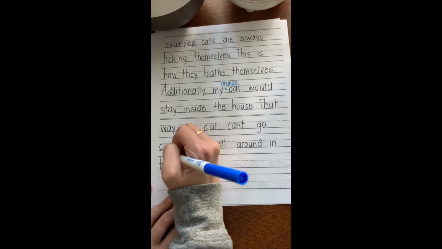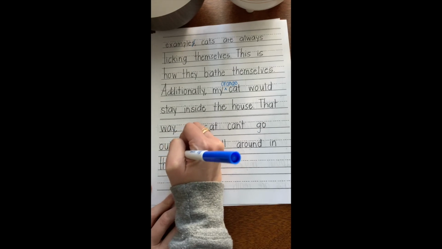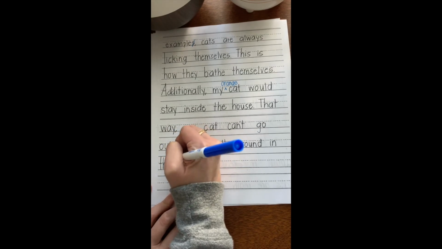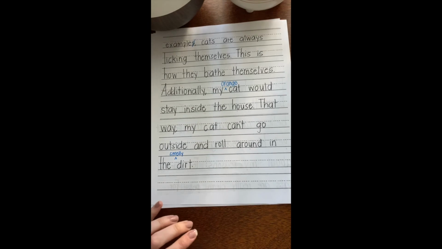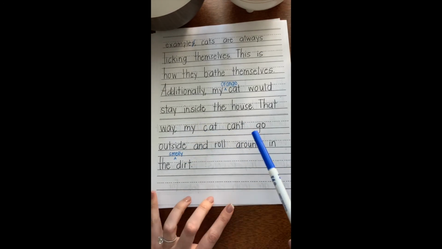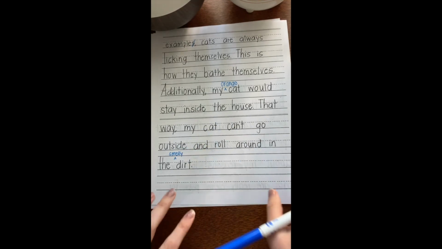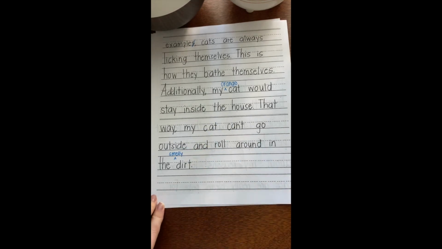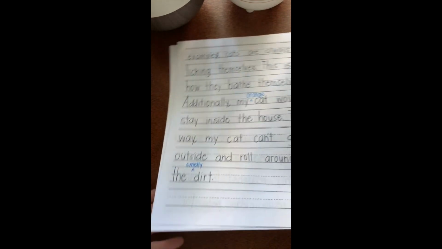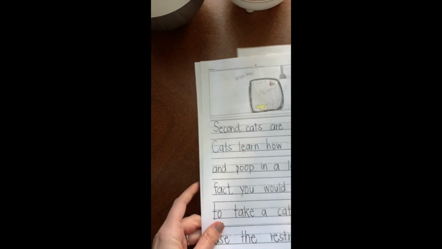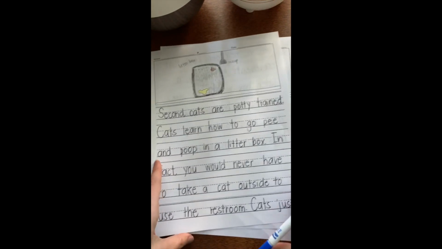I don't really like the way dirt smells, so I'm gonna write the word smelly just to add that description word to describe dirt. That way, my cat can't go outside and roll around in the smelly dirt. So now, hopefully my readers are imagining and smelling that smelly dirt. It's really bringing our writing to life. All right, the next page.